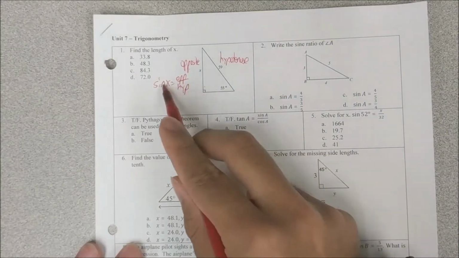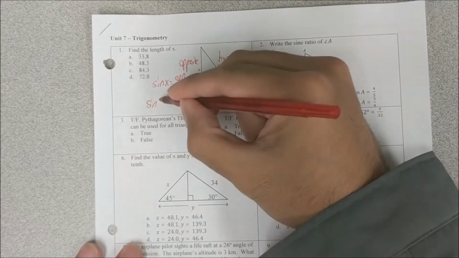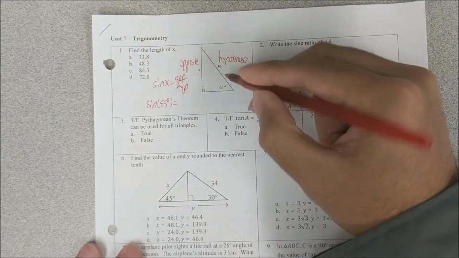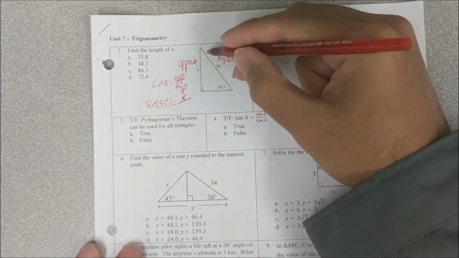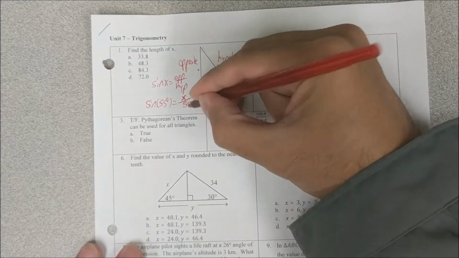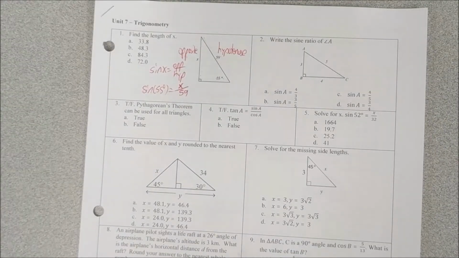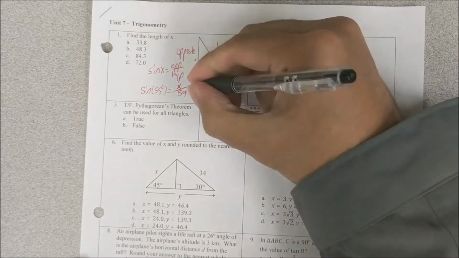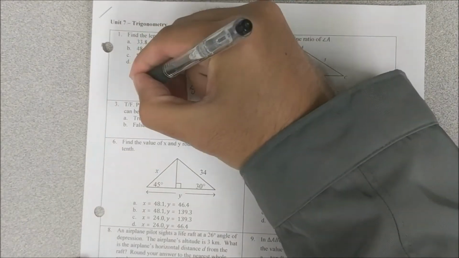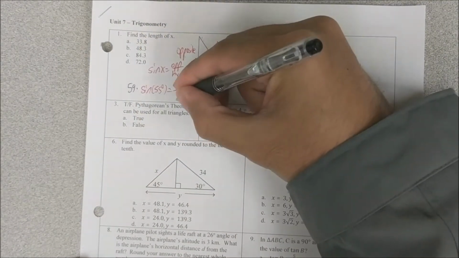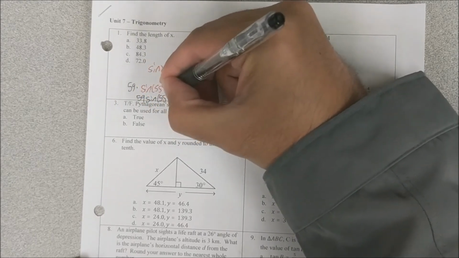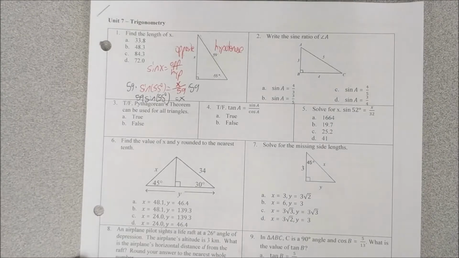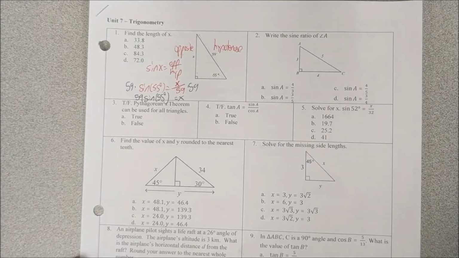So in this case, we're taking sine of 55 degrees, and that equals the opposite side, which is our unknown x, and the hypotenuse, which is 59. And then we want to get the variable by itself, so we'll multiply both sides by 59. So x equals 59 sine 55, and typing that into a calculator, you get B.